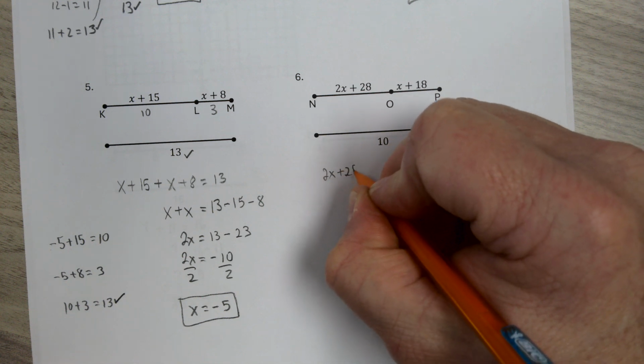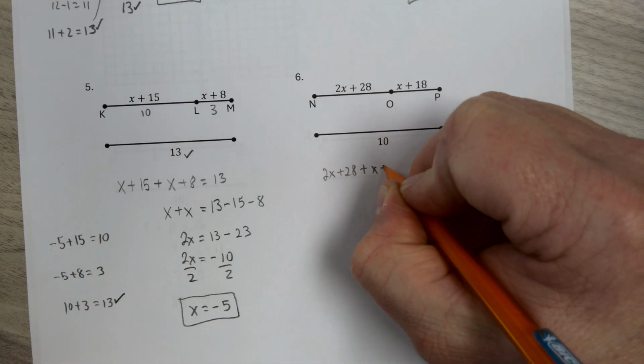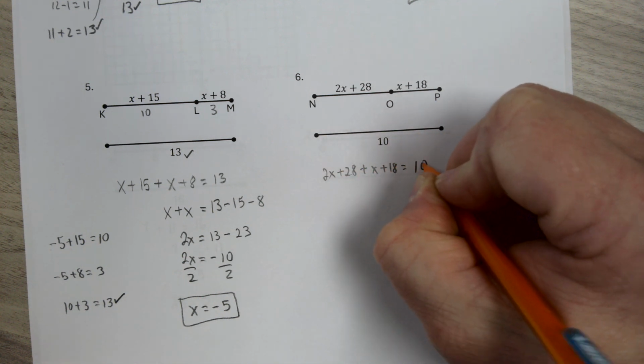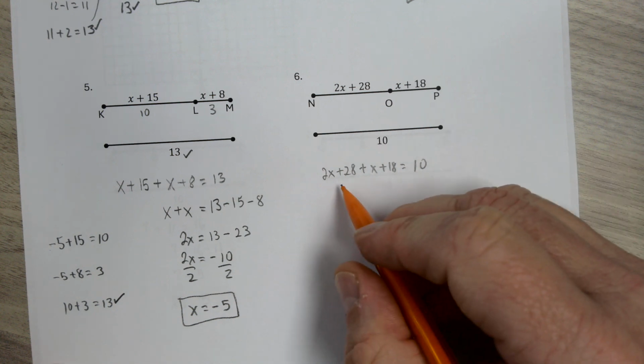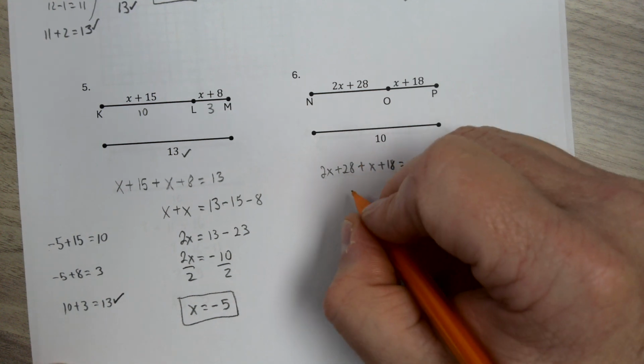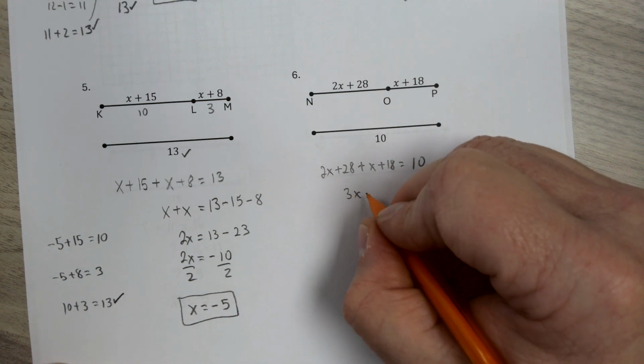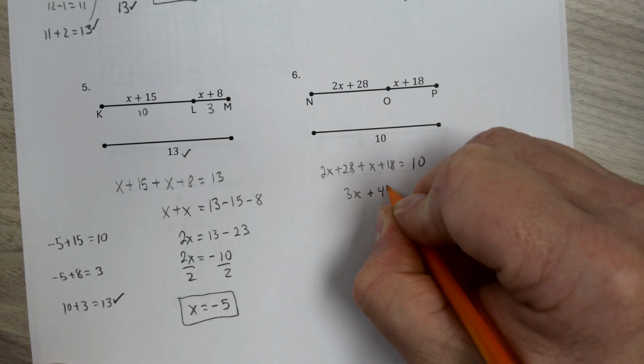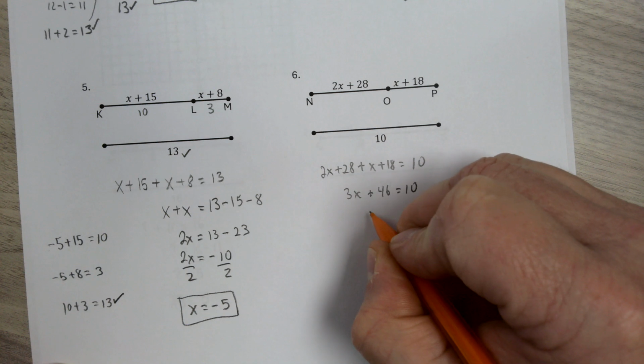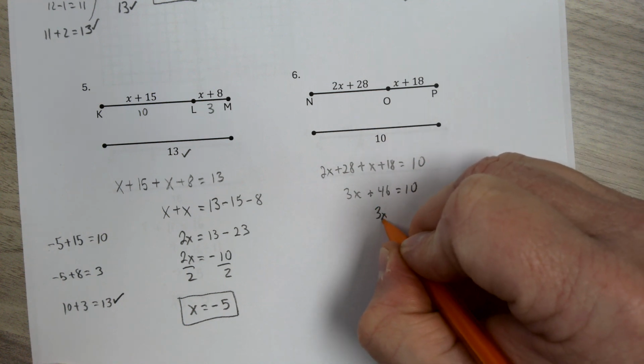2x plus 28 plus x plus 18 equals 10. So here I'm going to go ahead and just combine like terms. The 2x and the x make a 3x. And the 28 and the 18 make a 46. And then we will flip the 46 over to the other side.